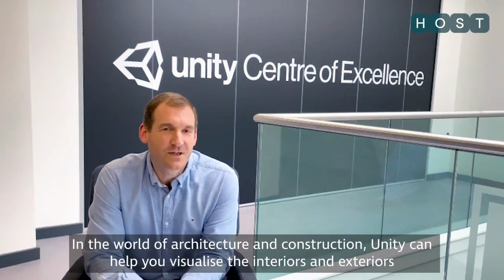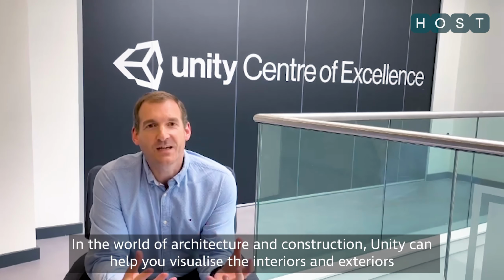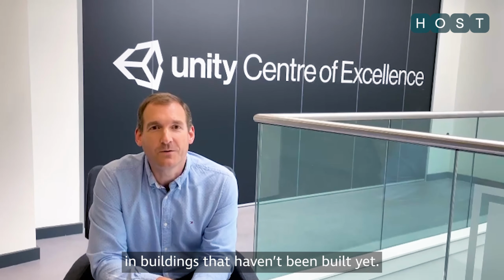In the world of architecture and construction, Unity can help you visualize the interiors and exteriors of buildings that haven't even been built yet.